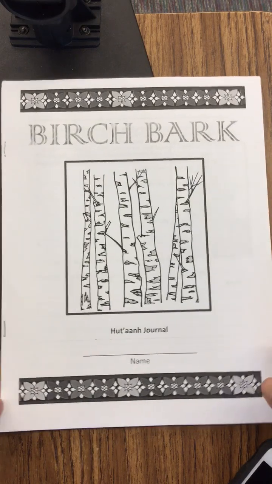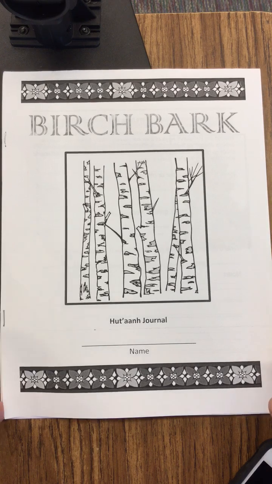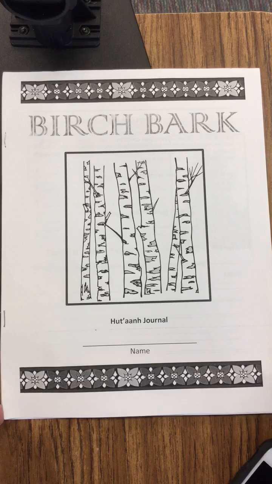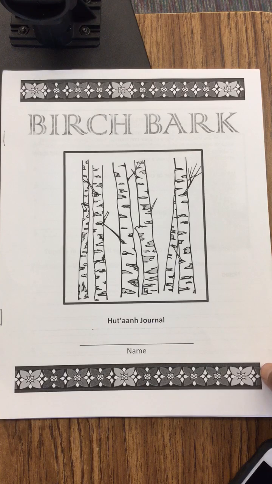Okay, hi everyone. I'm going to quickly go through our Hutan journal. This is the Birch Bark Hutan journal, and it's handed out to students. It goes along with the Birch Bark uses lesson, and it focuses on birch bark uses.